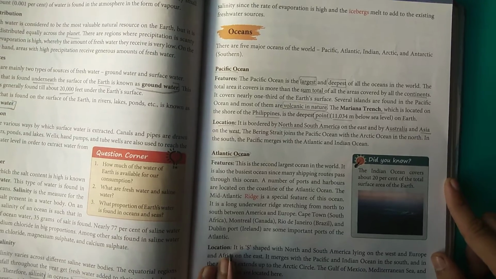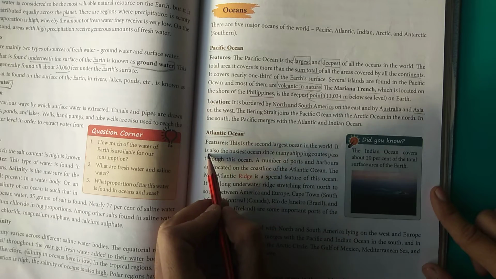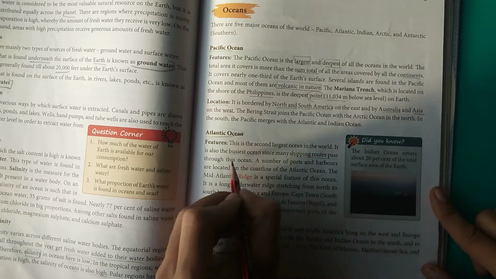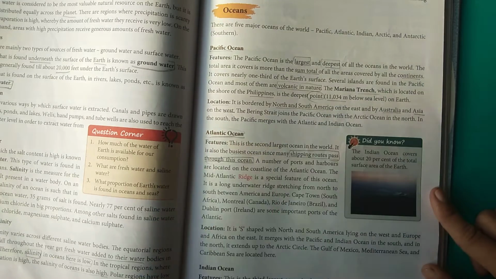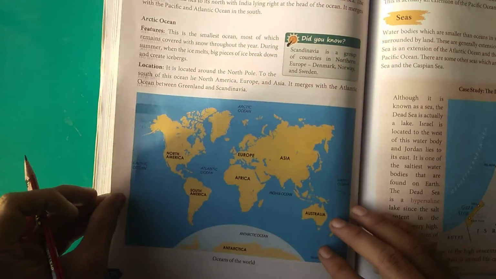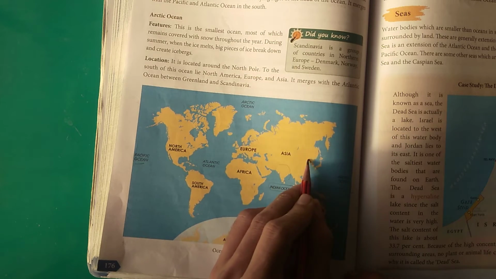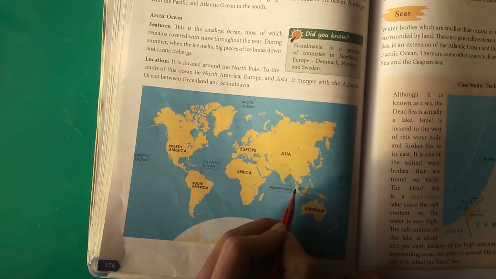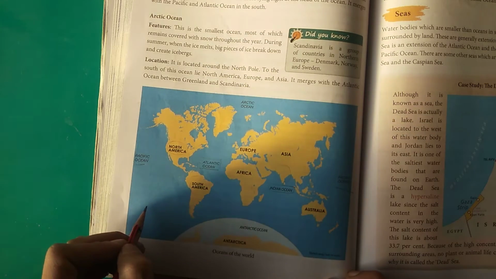Now we will be doing the Atlantic Ocean. This is the second largest ocean in the world. It is also the busiest ocean since many shipping routes pass through this ocean. This is the key point of the Atlantic Ocean. Here in this example, if you concentrate, Indian Ocean, here India is located and many other countries are there. This is Atlantic Ocean. Now, many of the countries are supposed to trade with the developed countries such as America.